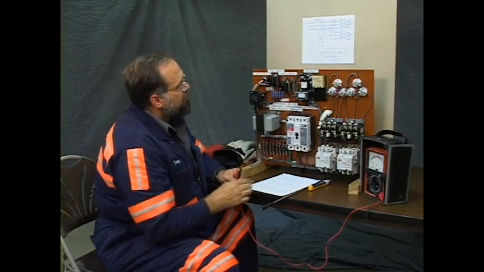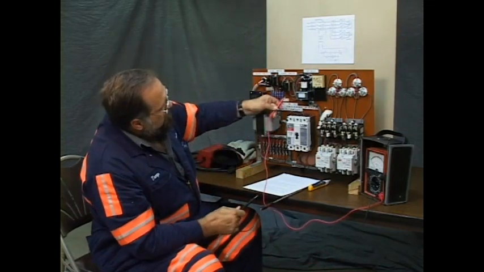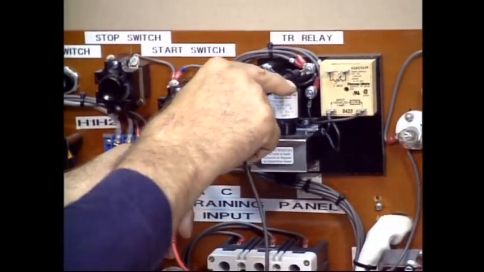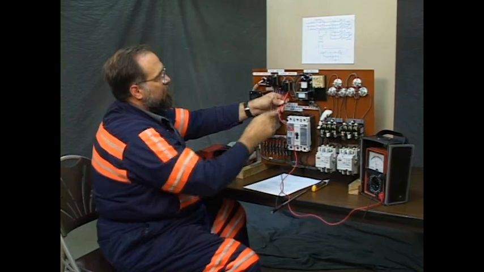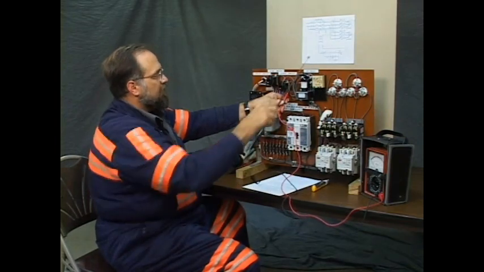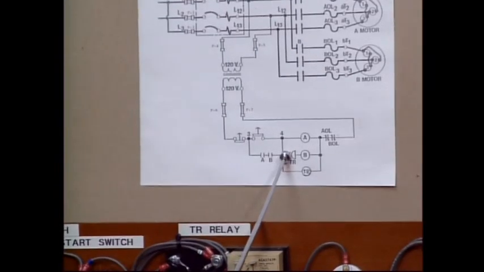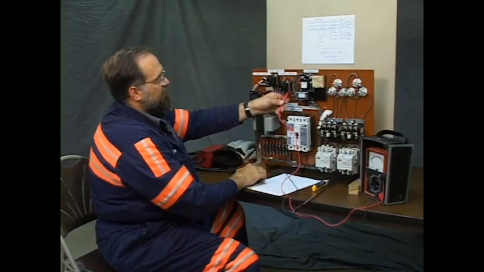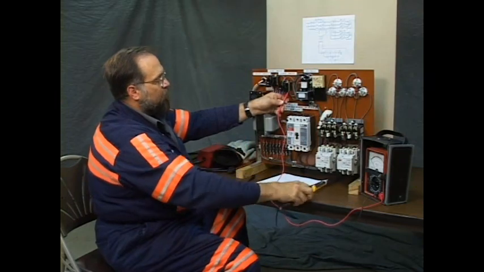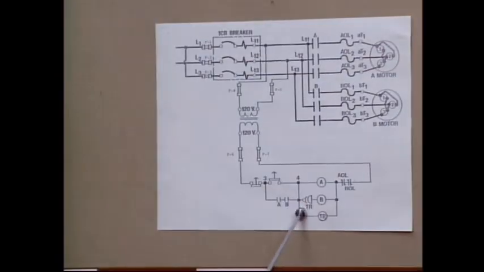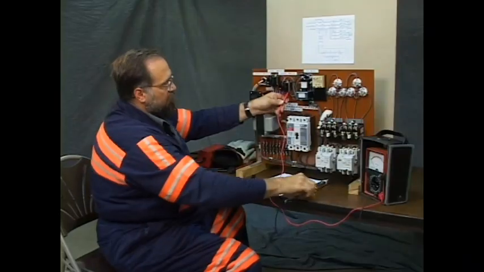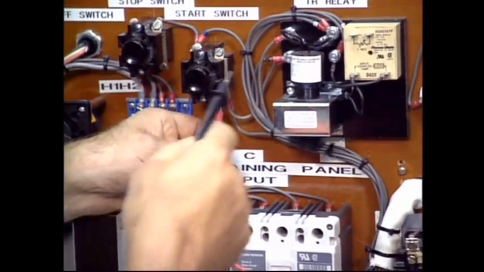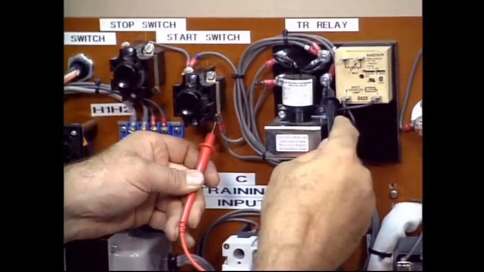And there they are. So I'm going to test from the start switch to that point, to the mercury tube, and I have a circuit. So that tells me that the wire is intact from here to here. I know that my wiring is intact. Let's check from the start switch to the timer coil. On the print, that would be from here to the timer coil on the very bottom of the print. On the panel, that's this point here. The timer coil connection is right here.